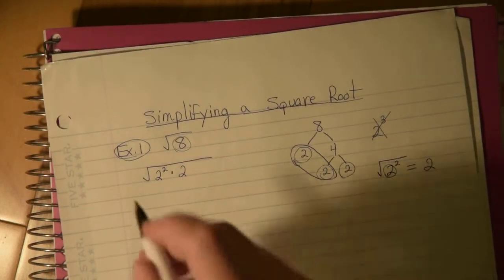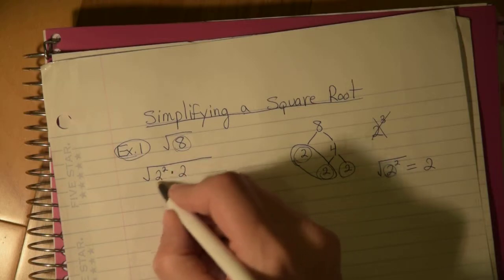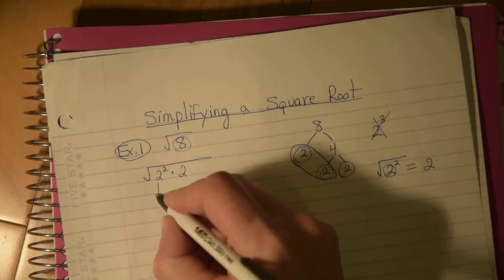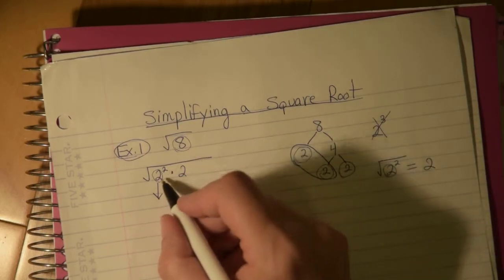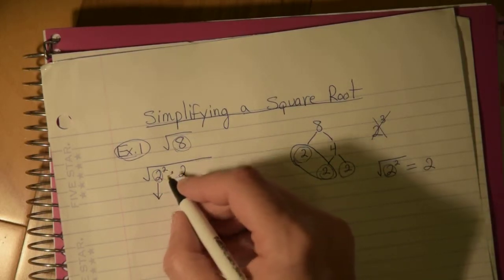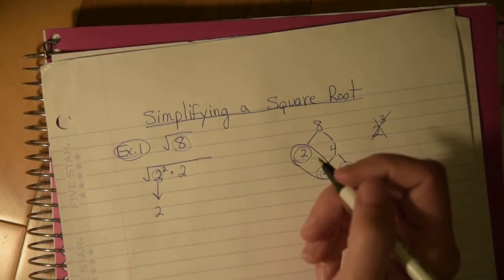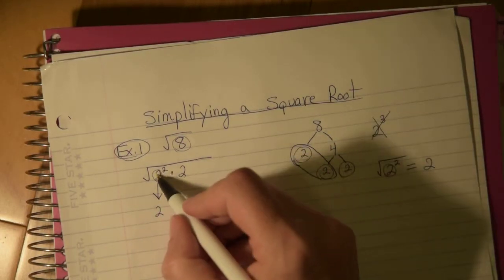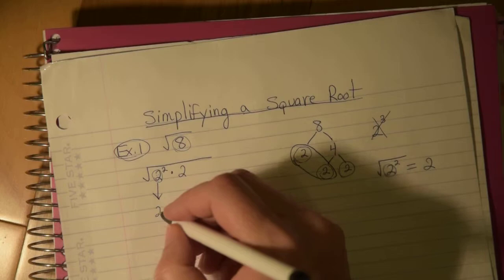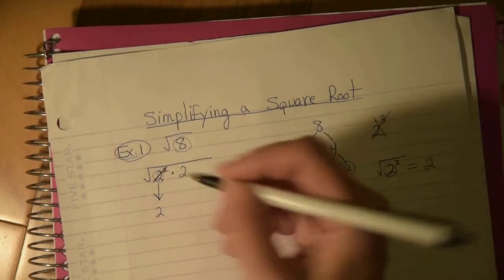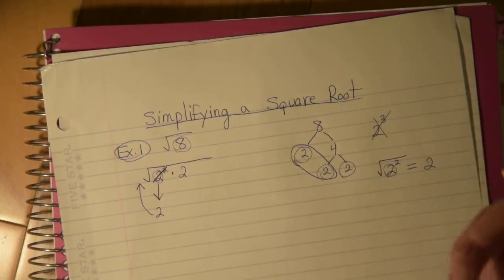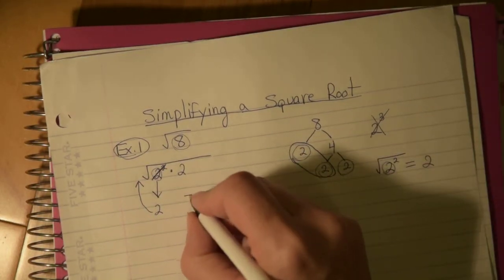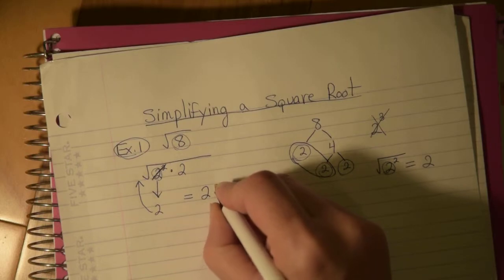So for every pair that you have under the square root, one of the numbers comes out. So 2 squared, I can bring out one 2, even though there's two of them multiplied under the root. One 2 comes out, the 2 squared is gone, and I'm going to put that right in front of the square root. So this equals 2 in the front.